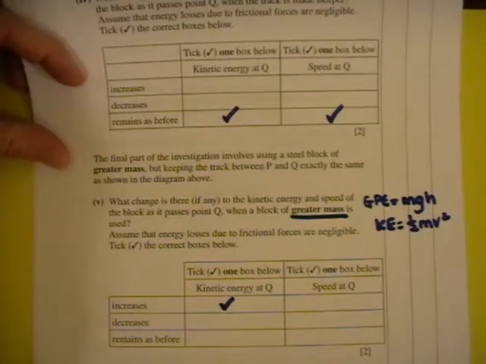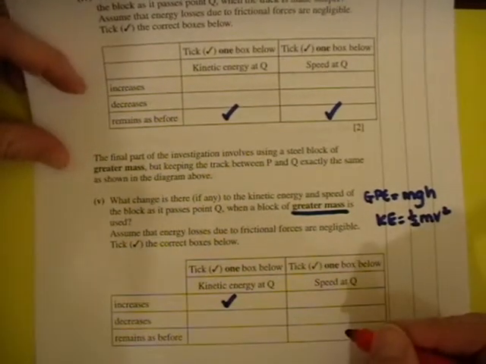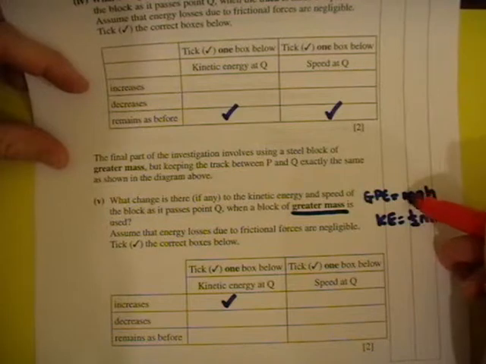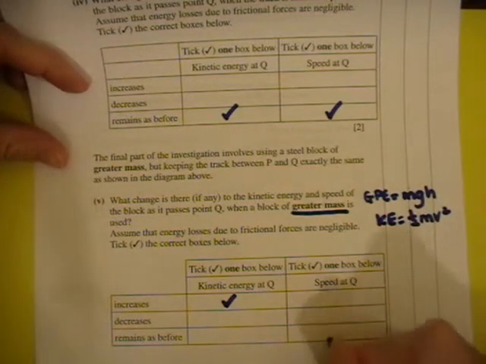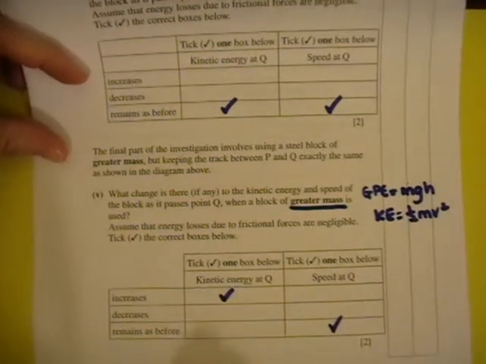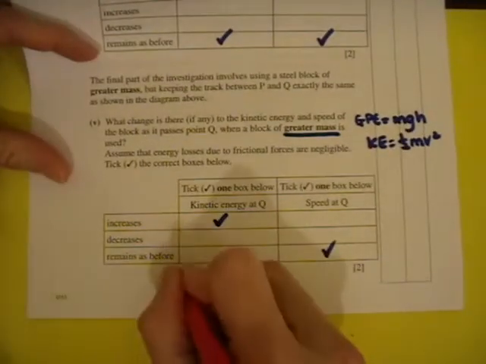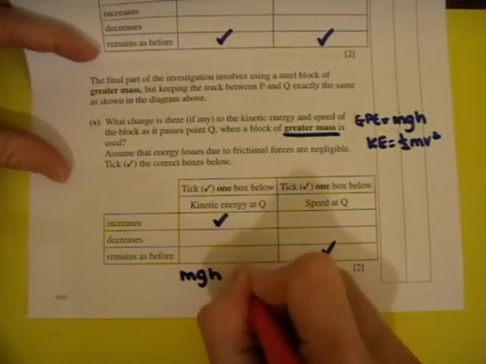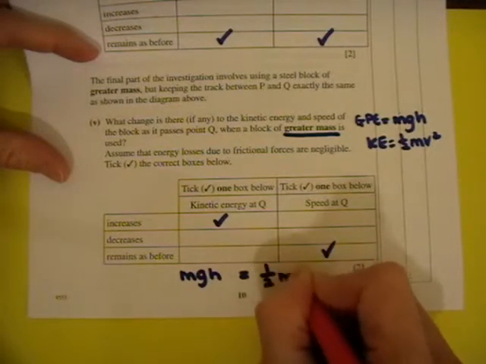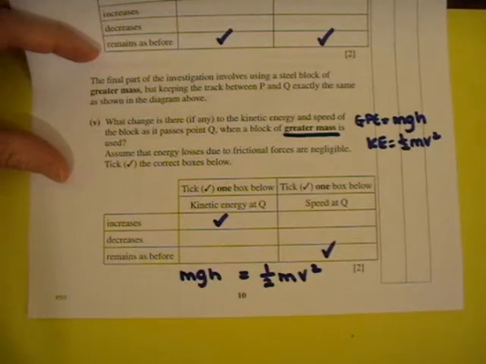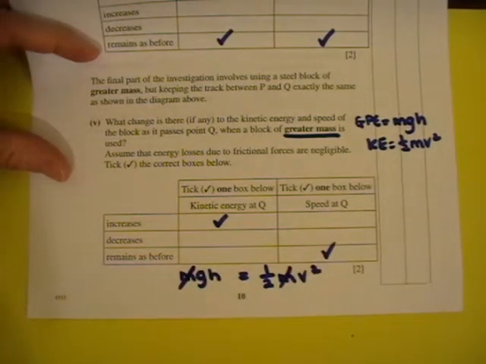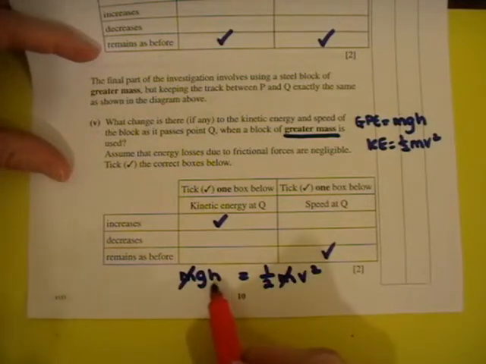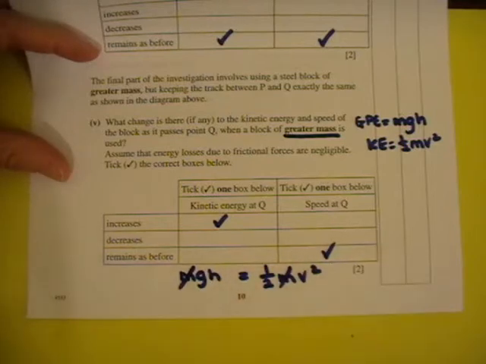The speed of the block at the bottom then, because the mass here is increased and the mass here is increased, when you put those equal to each other, the speed doesn't change. It just remains the same. If I just show you that, if I write mgh at the top is equal to a half mv squared at the bottom, no matter what the mass is, the masses cancel each other out when you do that calculation, and therefore it doesn't matter what the mass is. If you drop it from the same height, no matter what it is, you're going to get the same velocity at the bottom.